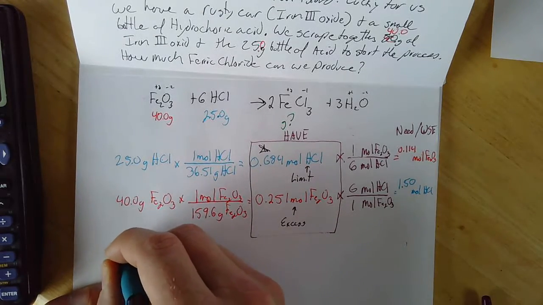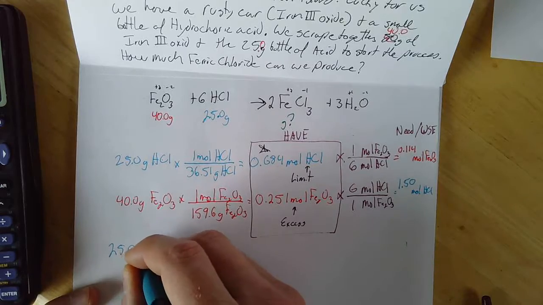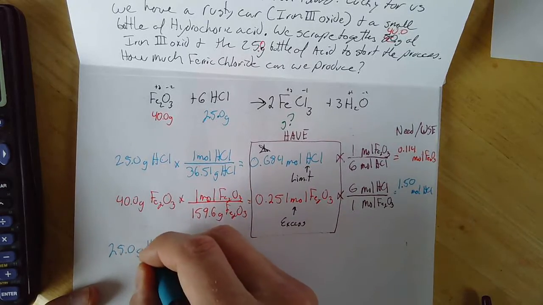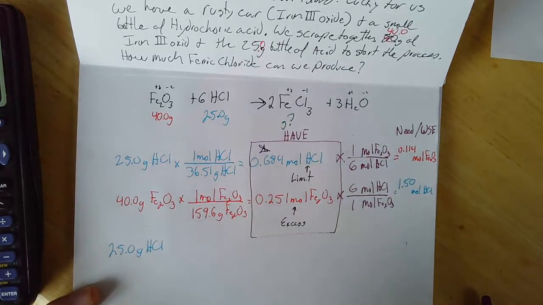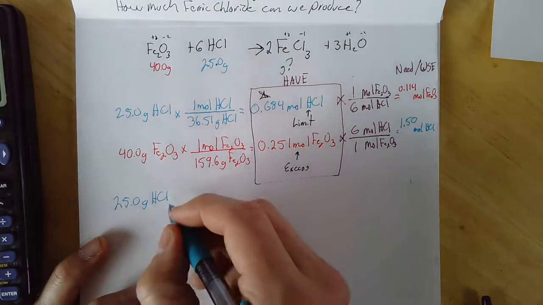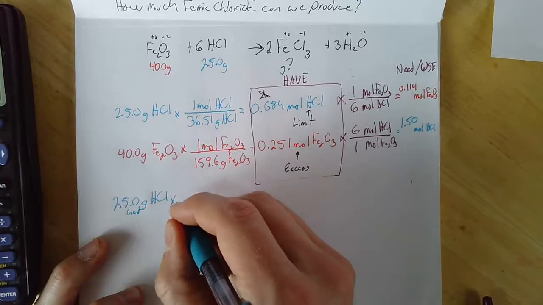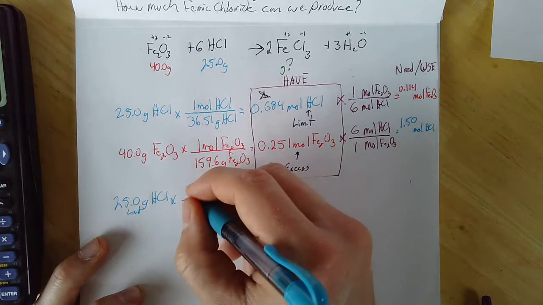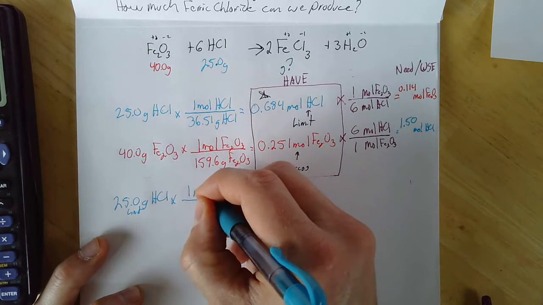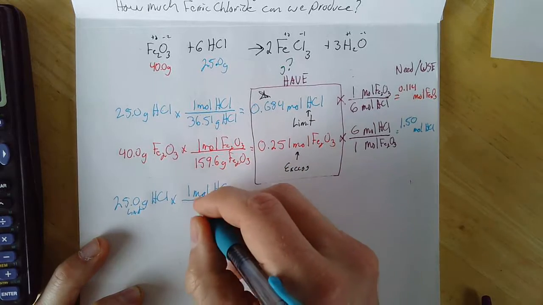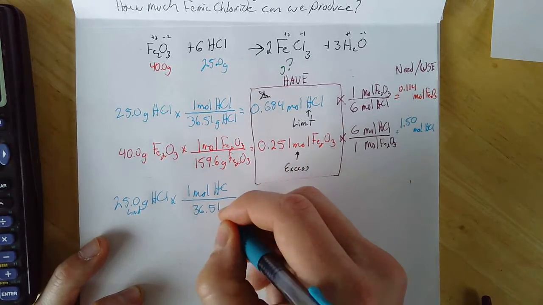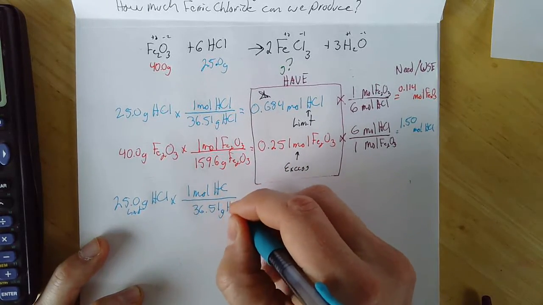So if I have my 25.0 grams of HCl, right? I know that my next step, because that's my limit, right? I need to know that. I know my next step is going to be the exact same one I put up there. So I have my 1 mole of HCl over my 36.51 grams of HCl.